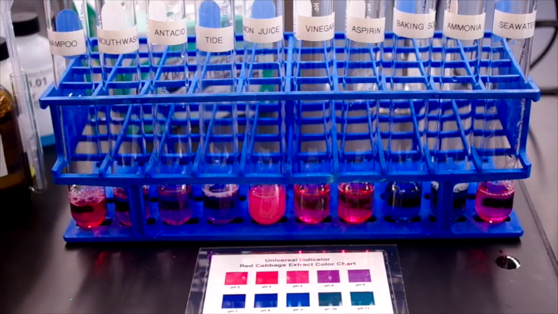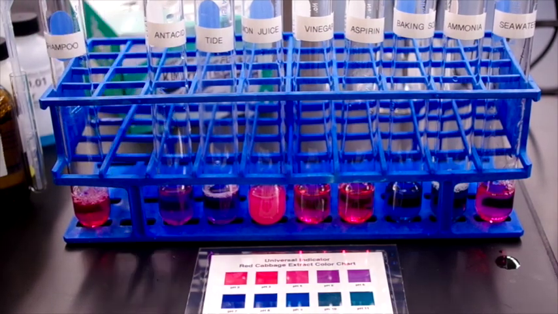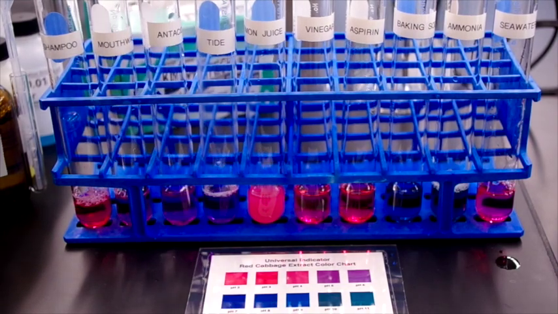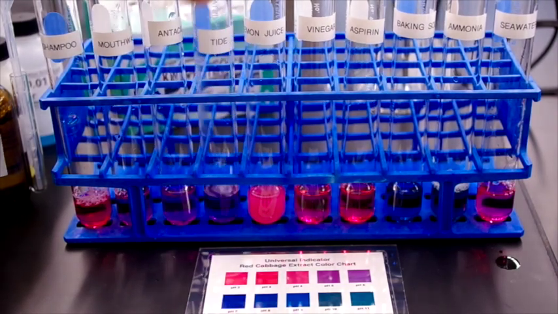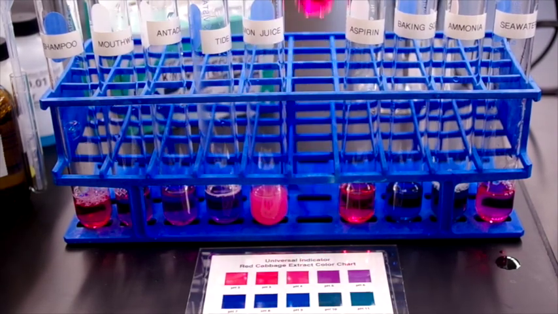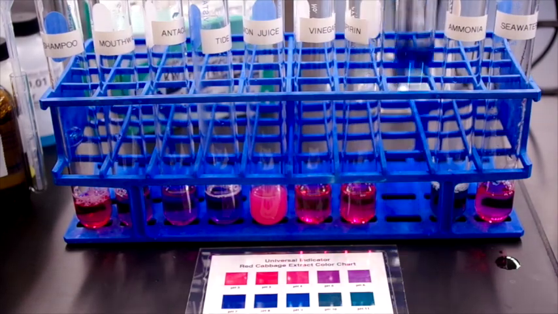So now we can see that a number of different colors have begun to make themselves known. We'll swirl these around a little bit to make sure they're fully stirred. And you should note the color of each of these to compare to the handy chart that we have in this index card.